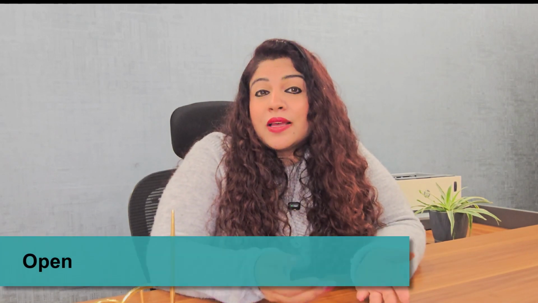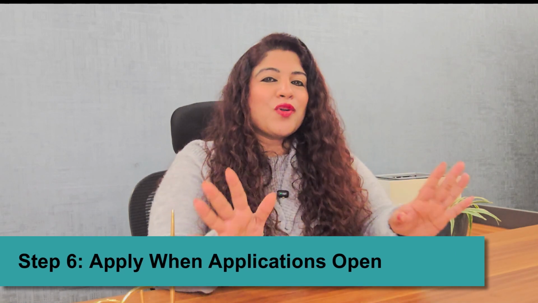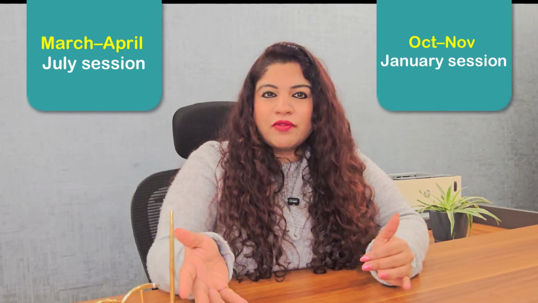Moving to step number 6, apply when the applications open. Once your documents are ready, you apply to the IITs you have shortlisted. Most IITs open PhD applications twice a year, March, April for the July session, and then October, November for the January session. You should regularly check the official IIT websites, or you can also follow updates on our LinkedIn page where we regularly share the PhD admission notifications for premier institutes.